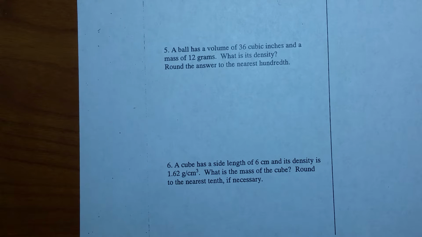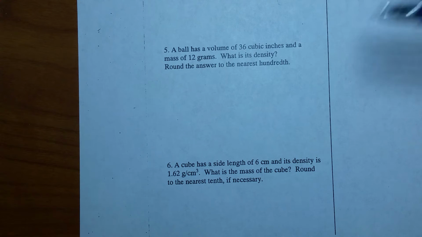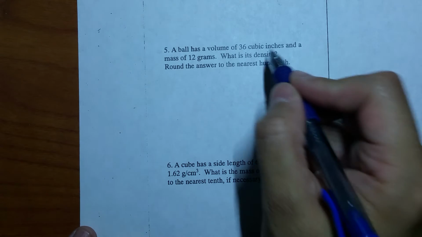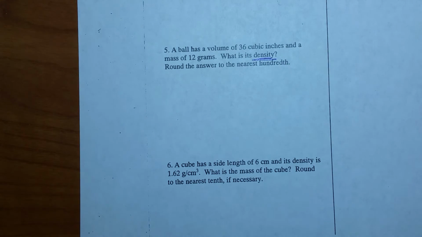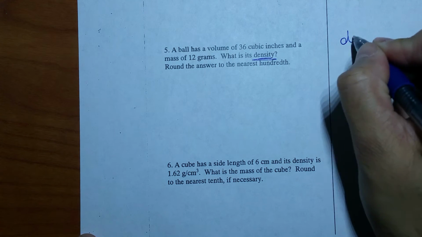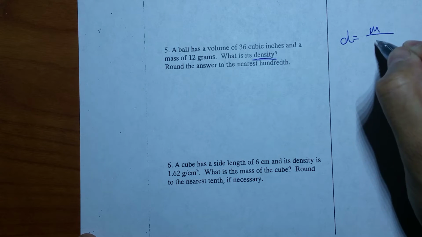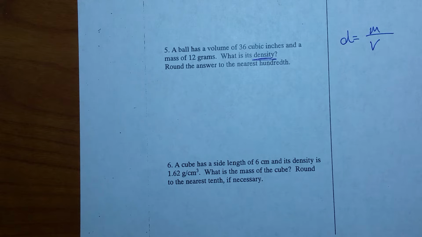Okay, so now for number 5, we have to read through number 5 first. As we read through 5, now, class, help me out. What is it asking for? Density, right? So I have to find my density formula, which should be on page 31. So density, D is equal to mass divided by volume.